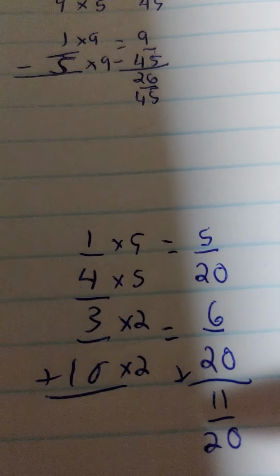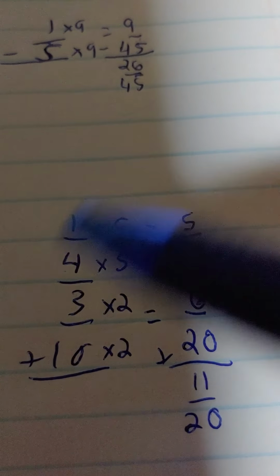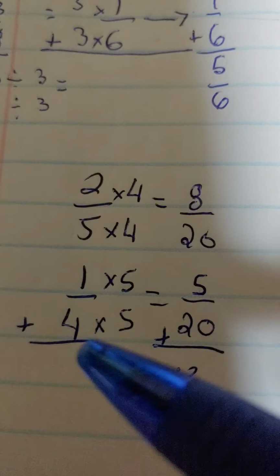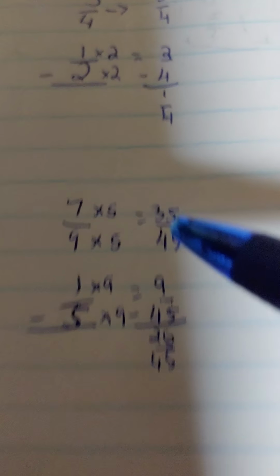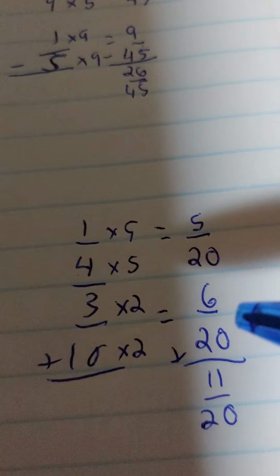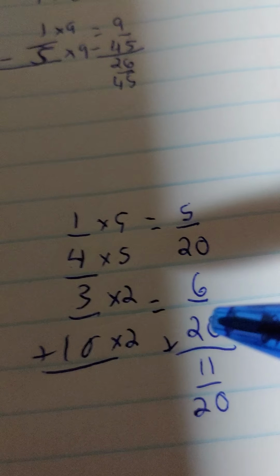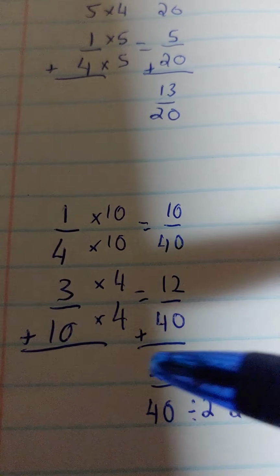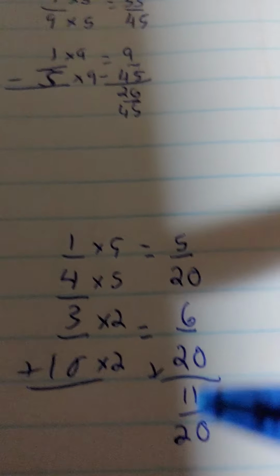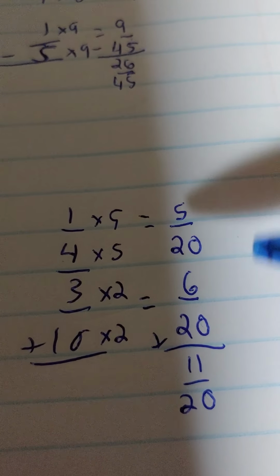Again, this does not work for all of them. Okay, as you can see, it would not work for this one. In this case, the smallest one is 20. It did not work for this one. In this case, the smallest one was 45. However, the smallest denominator here was 20. So instead of doing this over here, which ended up giving me an extra step of reducing, I can use this method here. But once again, this does not work for all of them.